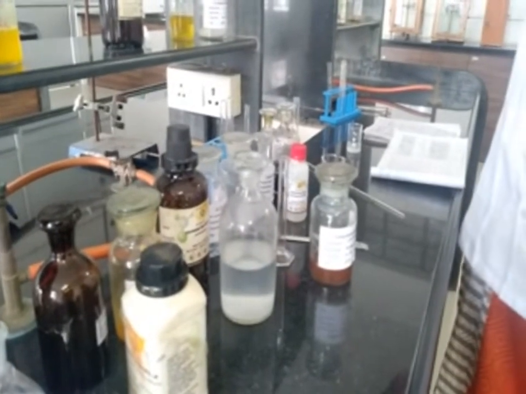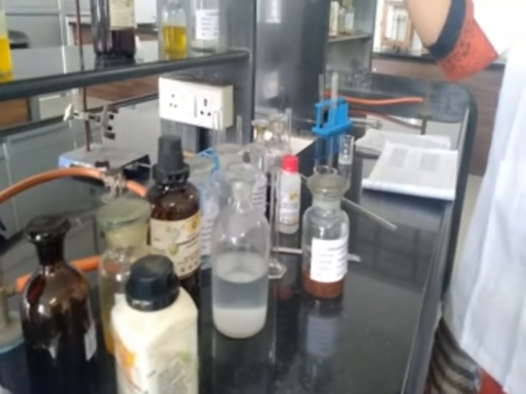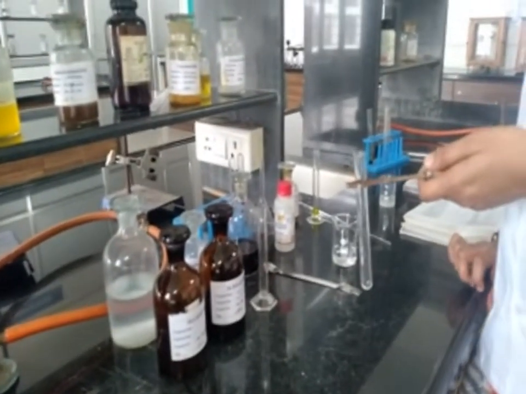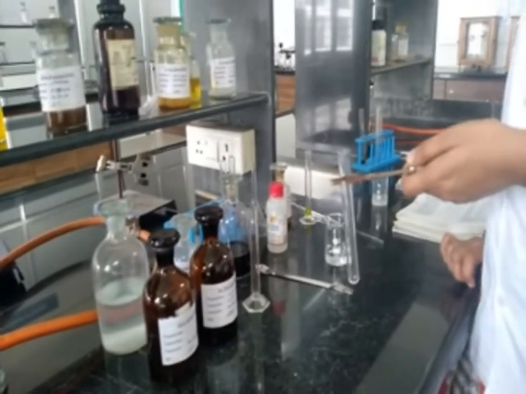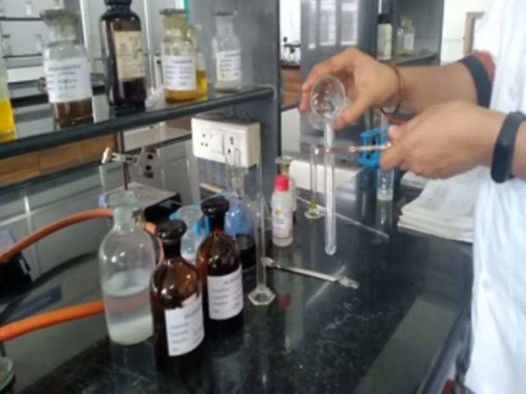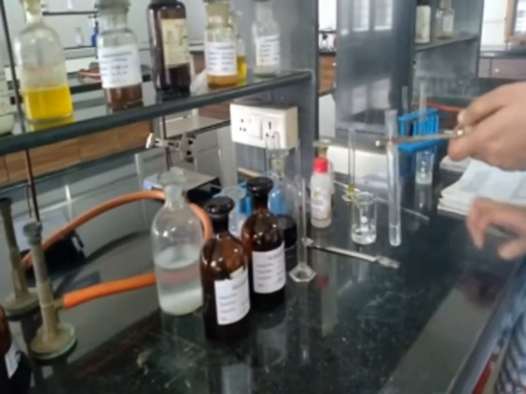Now the procedure for the test of halogen. We have to check whether halogen is present in the compound or not. For that, take 2 ml of sample, then add dilute nitric acid, HNO3, so that the solution becomes acidic.